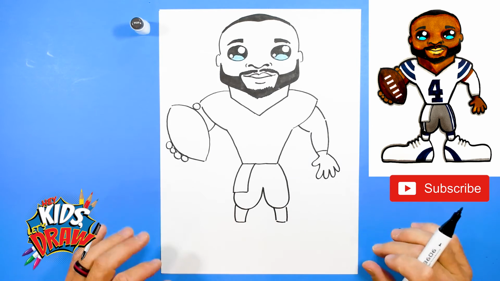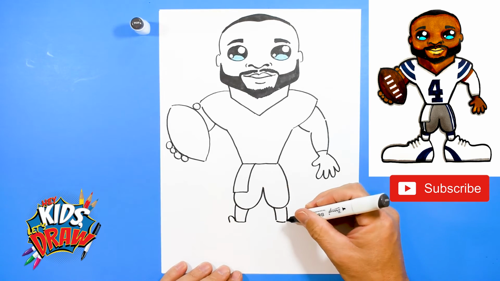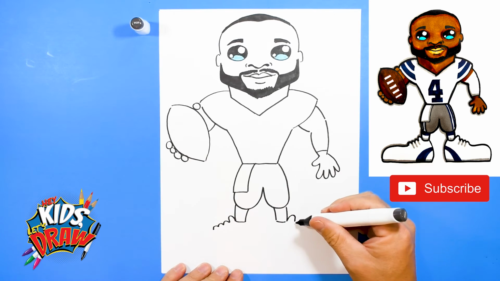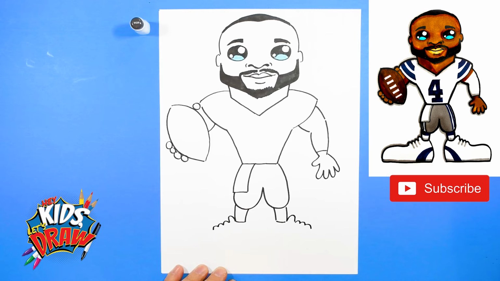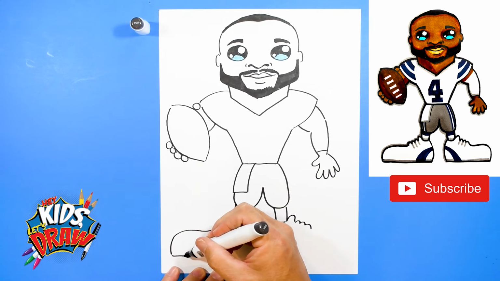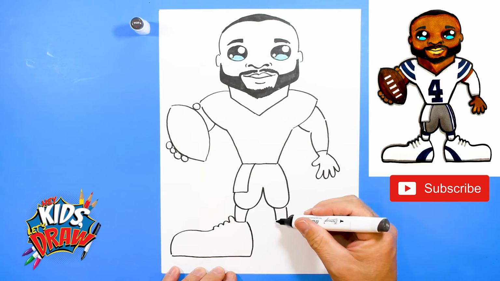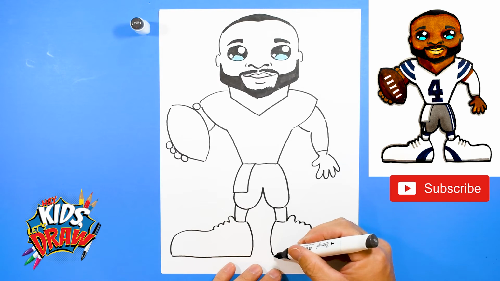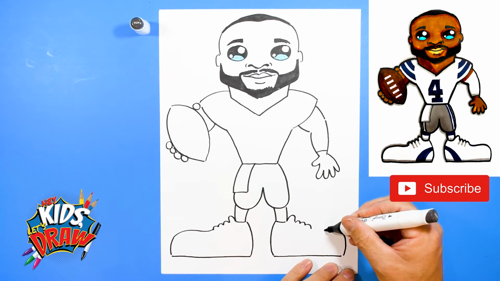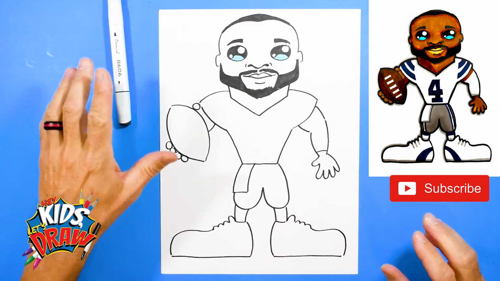Now let's do the big oversized clown shoes, cleats for our cartoons. So here's the tongue of the shoe. 1, 2, 3 bumps for the shoelaces. Big toe goes out, comes straight across, stop, and connect to the ankle. Bring this ankle down, straight across. Bring that toe up and connect to the shoelace. All right, that is our outline for Dak Prescott.